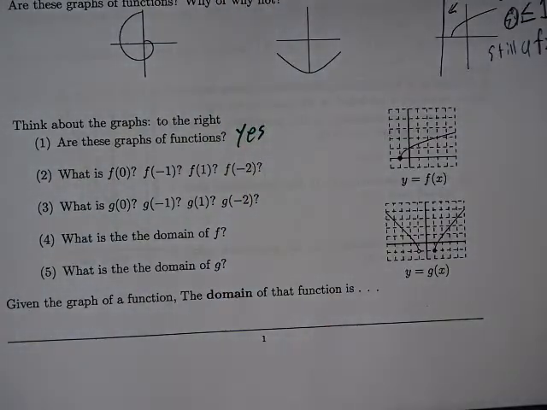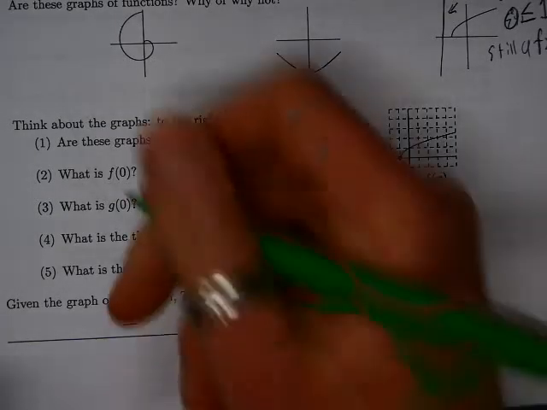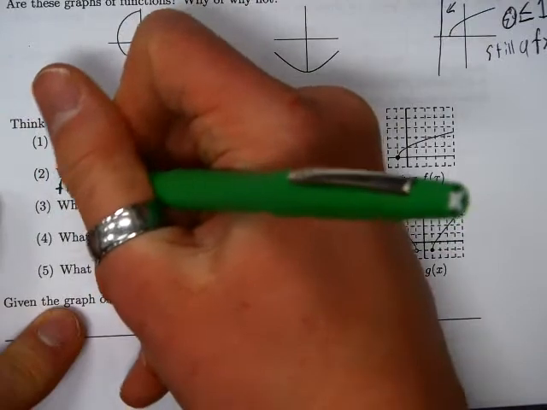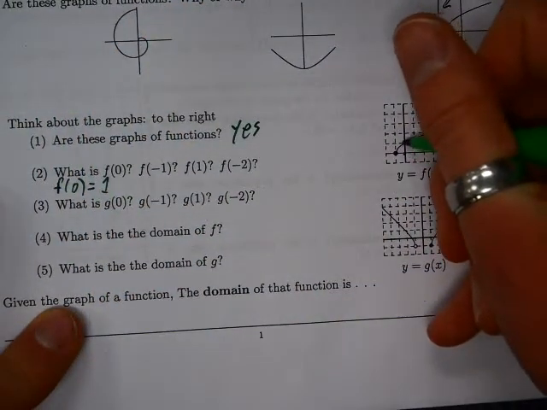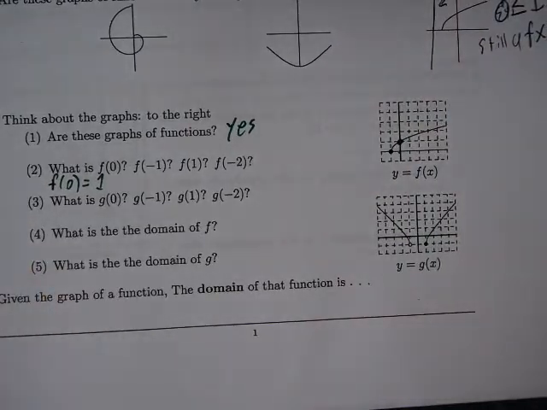If these are actually functions, I should be able to plug in numbers and get numbers out. That's what functions do. So by looking at the graph of y equals f of x, what does it look like f of 0 is? Yeah. Take an x value of 0, you go up. Yeah, that looks like it's the point at y equals 1.